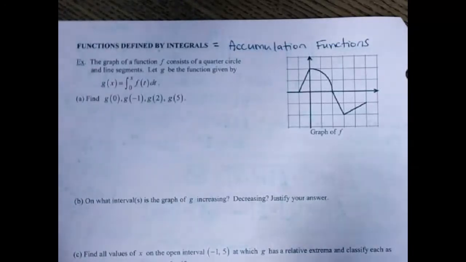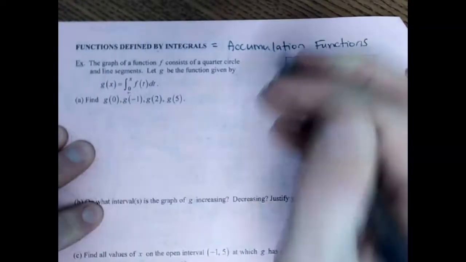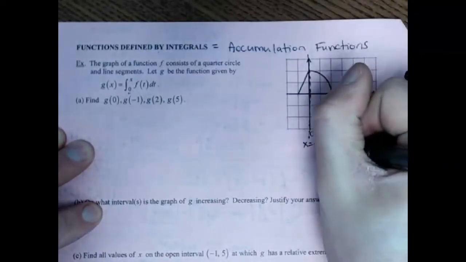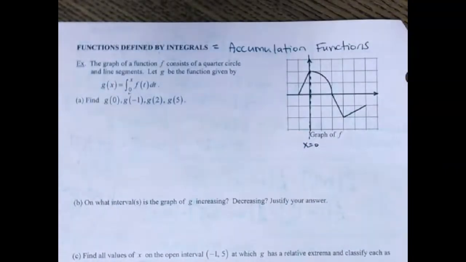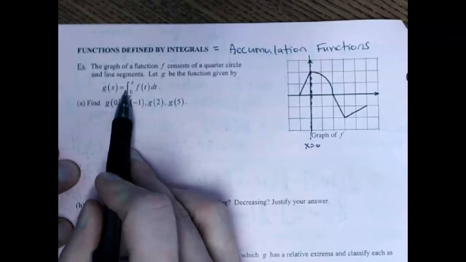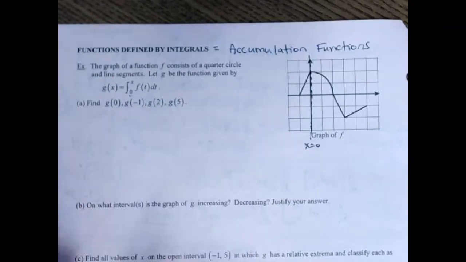Functions defined by integrals, aka accumulation functions. Always pay attention to what your pivot point is, right? I always like to put a little bit of a dotted line. X equals 0, that's my pivot point. That's where I'm either going to start to accumulate area or potentially to lose area. Let's go for it, right? We have g, which is the integration from 0 to x, and I'm going to integrate the f function. Okay, so g is an accumulation function, or g is this function defined by an integral.